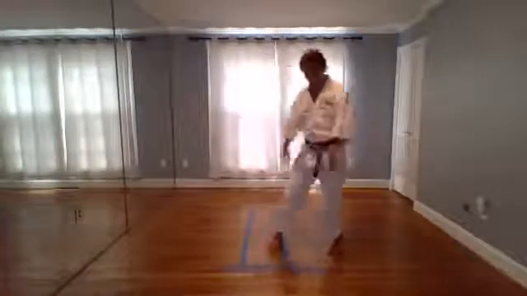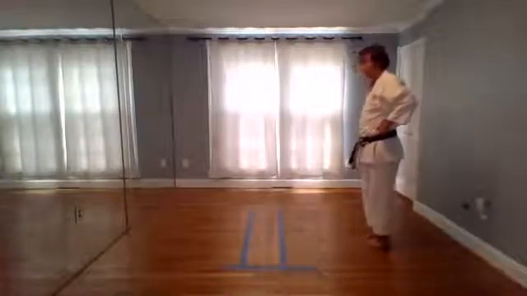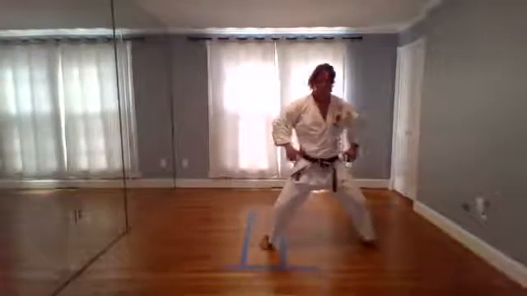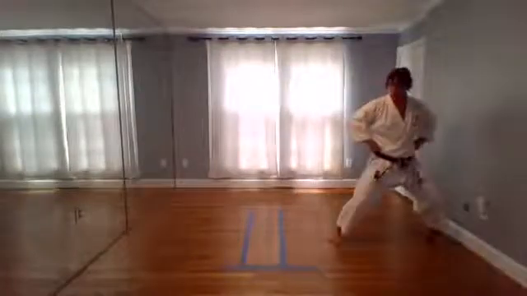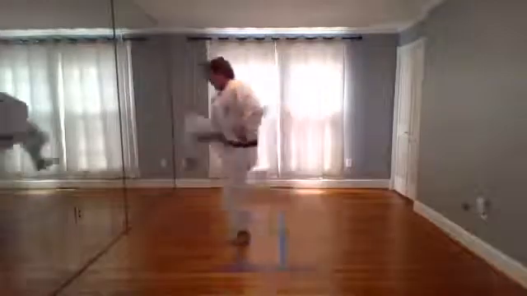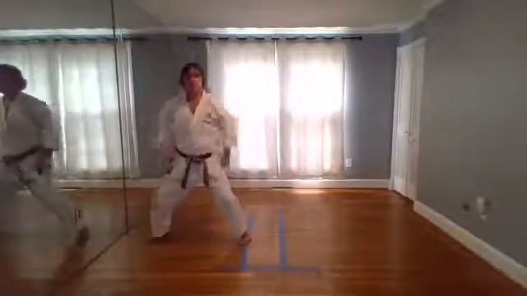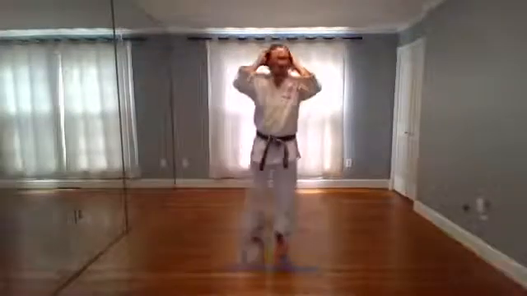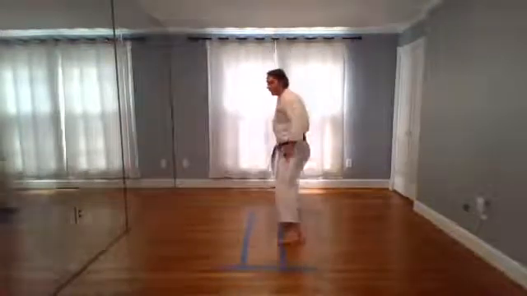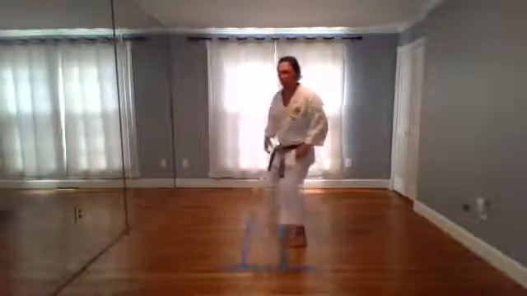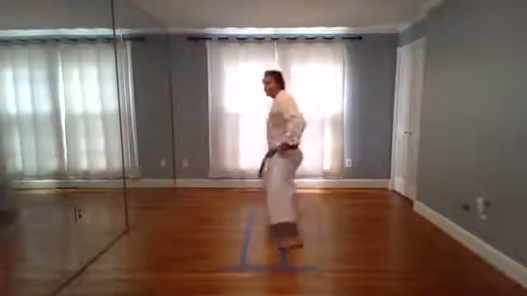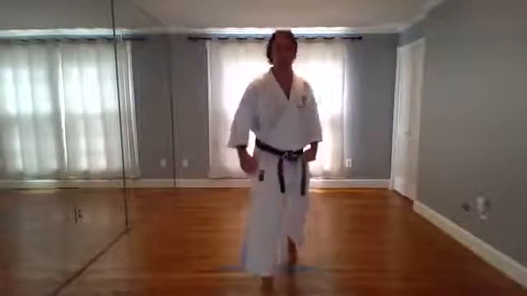Make sense? So let's try. One, up, down. Then, good. Try it again. Two, then snap it. Three, and snap it. Very good. So different ways that you can think about the transition, right? Remember, we had the idea of moving everything as one unit, or we had the idea of making zenkutsu and stepping as we went through.